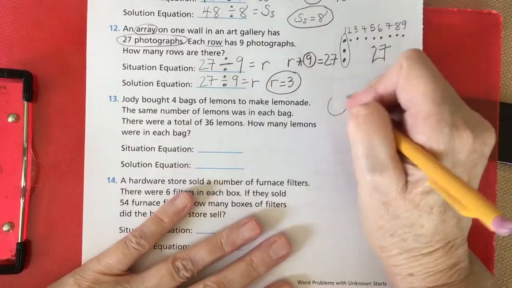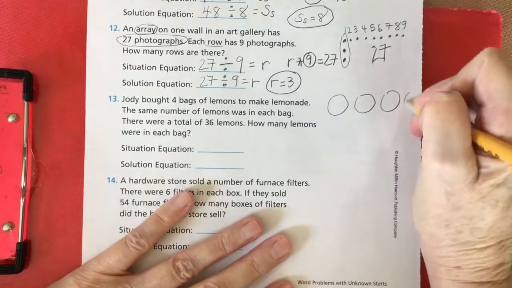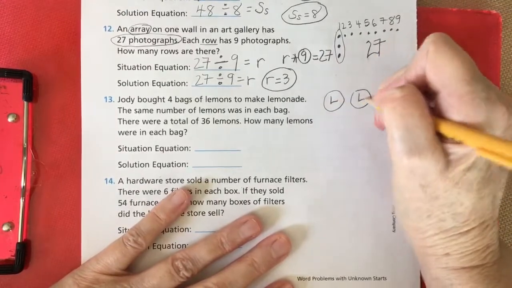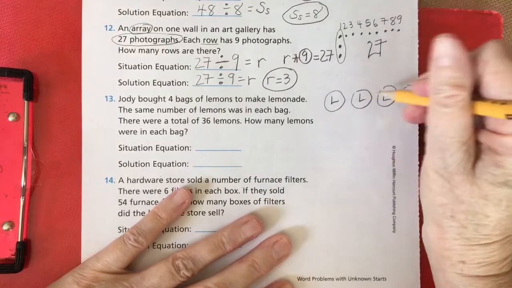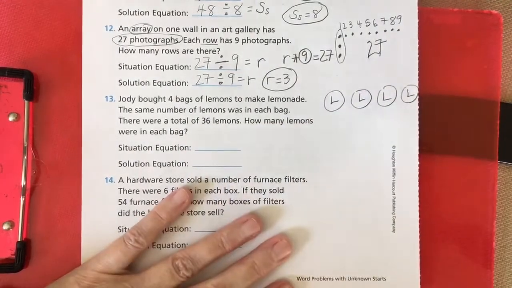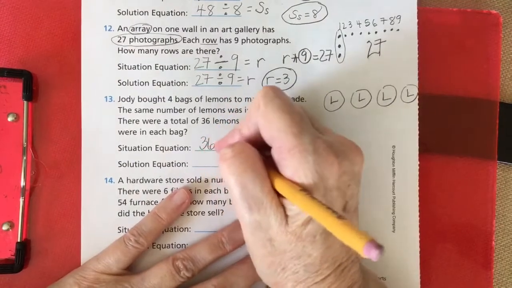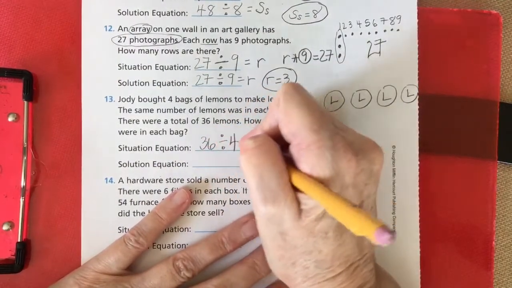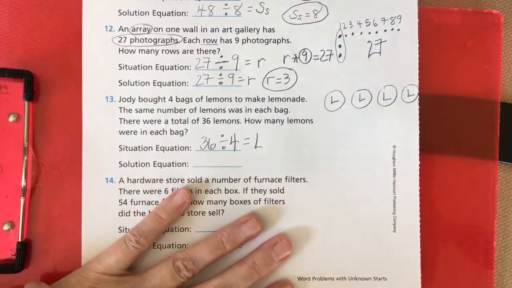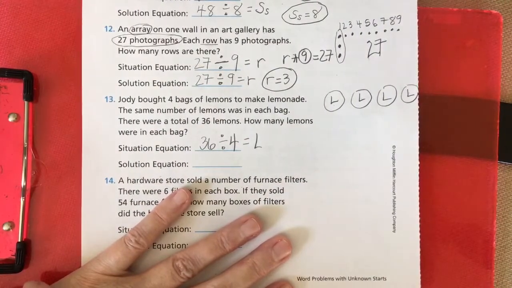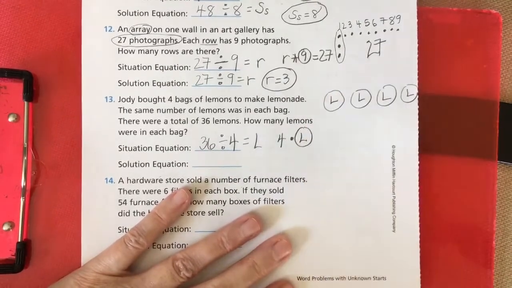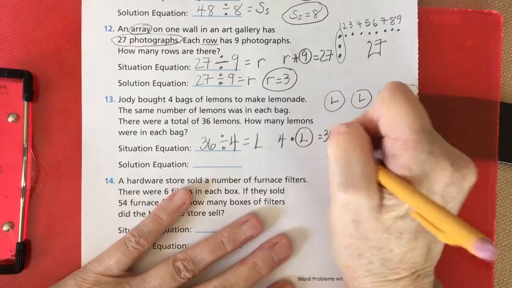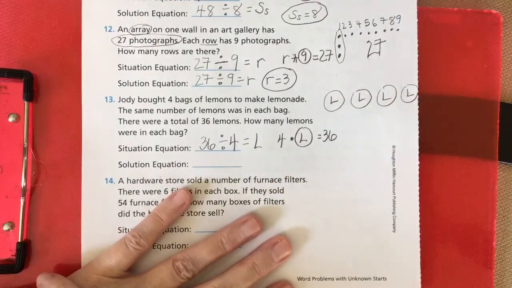So if I'm thinking of the 4 bags, and I'm thinking that there's the same number of lemons in each bag, and that this, and this, they all equal 36. So 36 divided by the 4 bags is going to give us our lemons. Another way to think about this would be to say 4 groups of the lemons is 36. What number times 4 is 36?